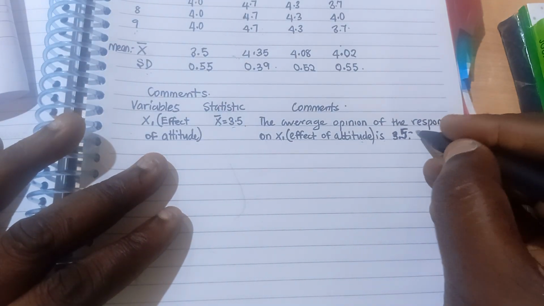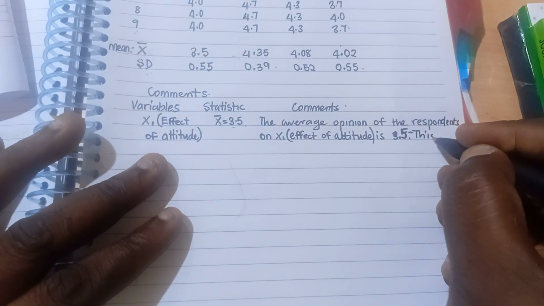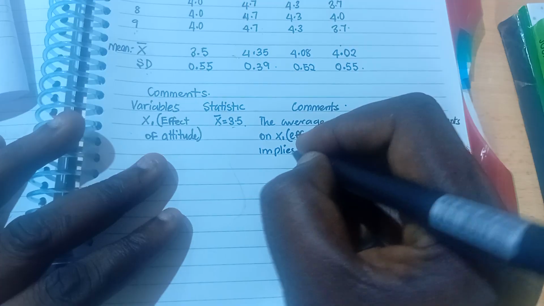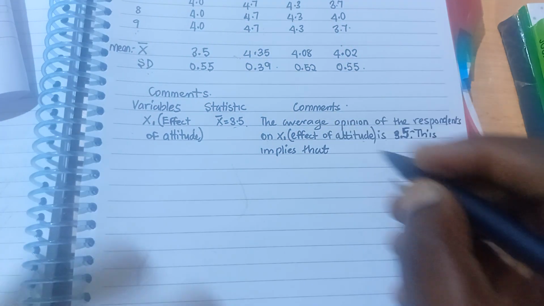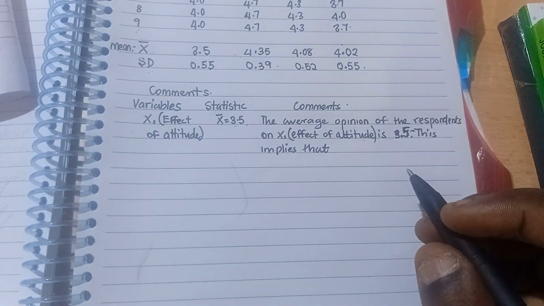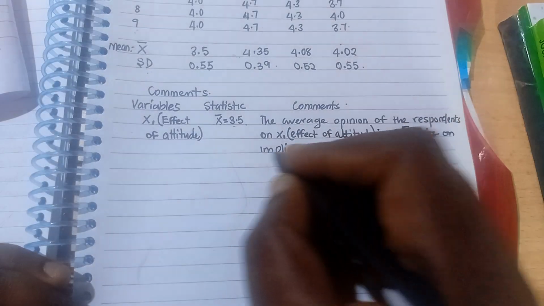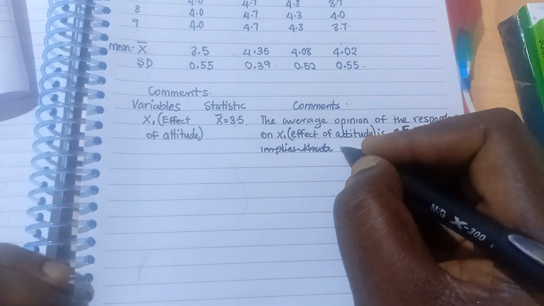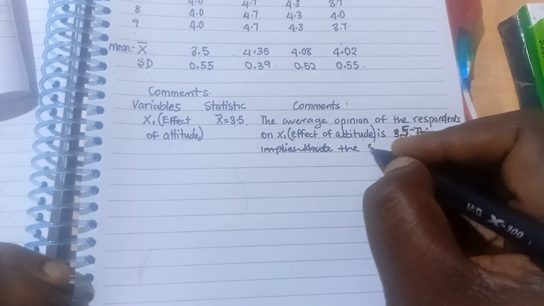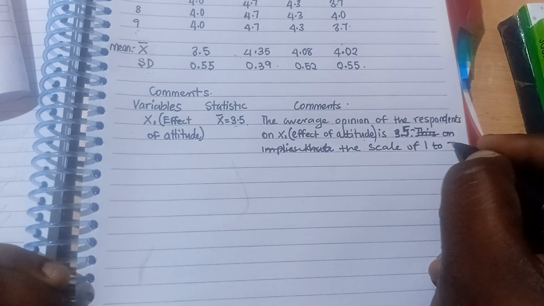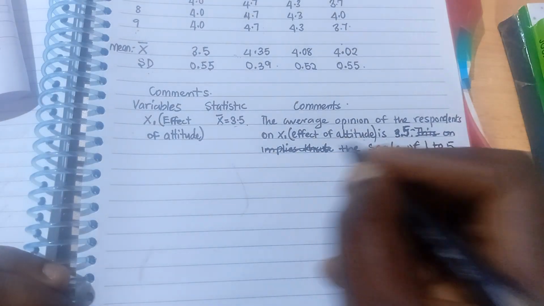And what does this mean? Before then, you can write on this scale of 1 to 5.